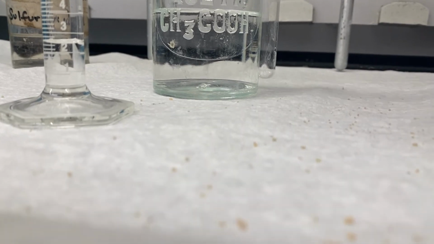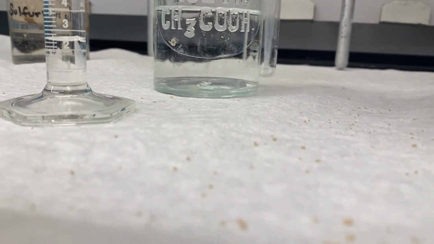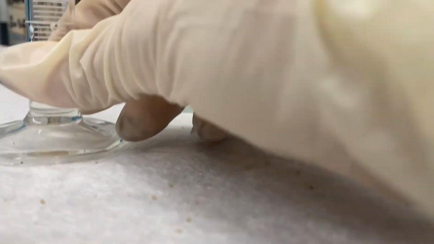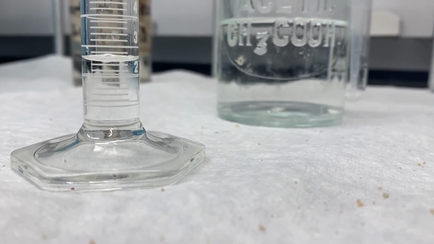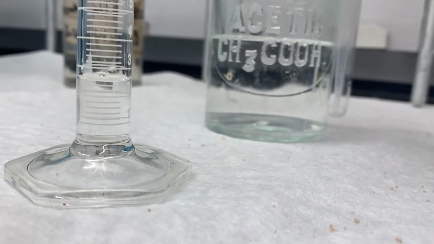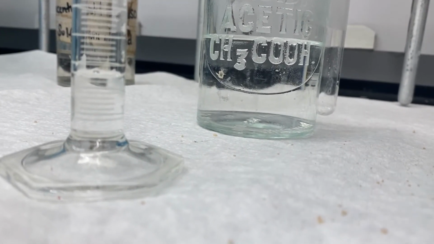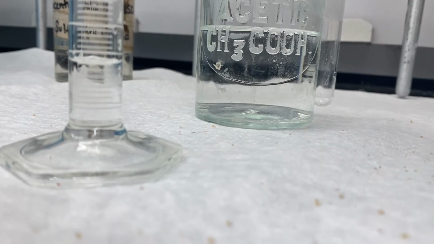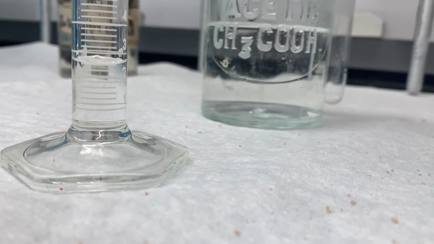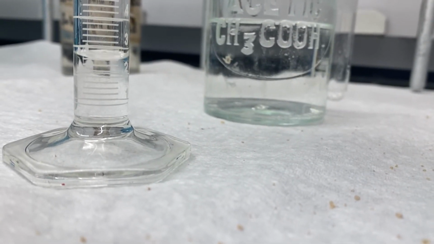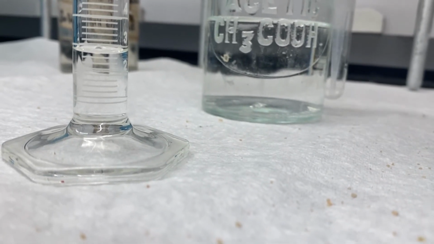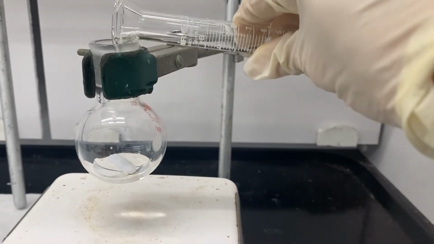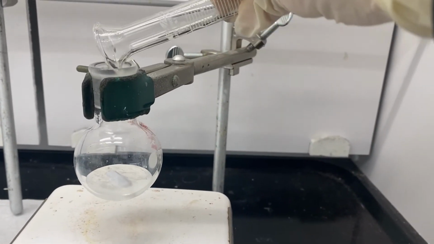And we'll do our best that we can. So, looks like we need to add a little more. Tell me when to stop, Dennis. That's about good. And we'll add that to our alcohol.